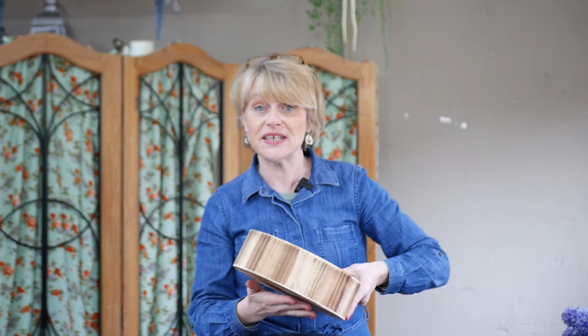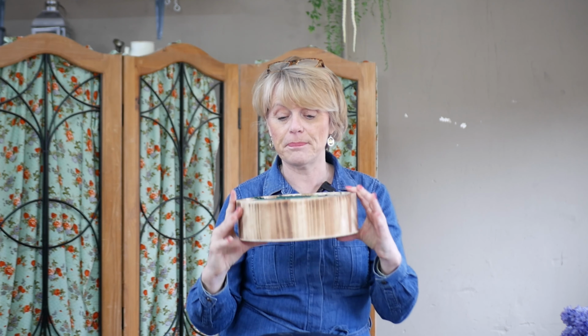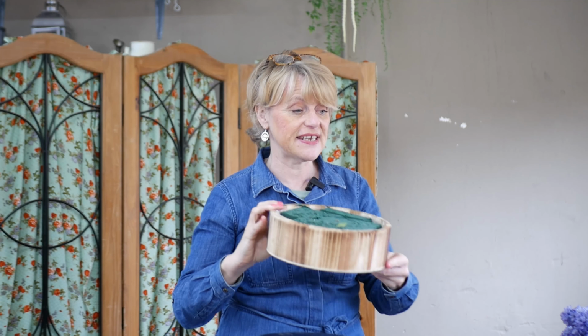If you've got anything that's deep, so it doesn't have to be a biscuit barrel, it can be a wooden container like this, you can create exactly the same design, but by ensuring that your foam is below the level of the container. And that's one of the tricks with the parallel. If you've got a large amount of foam showing, then you need lots of moss or foliage to cover the base, and then the design looks really heavy.